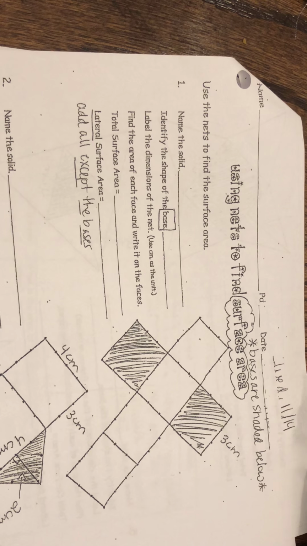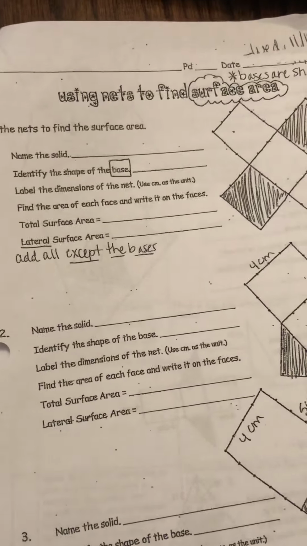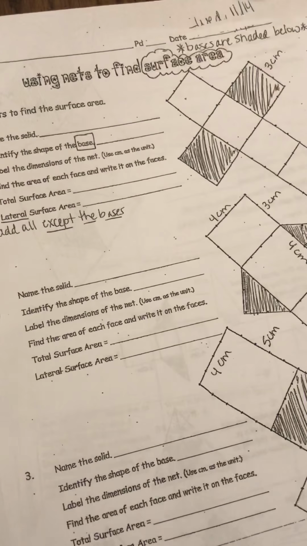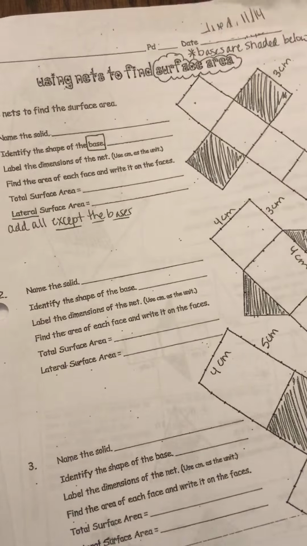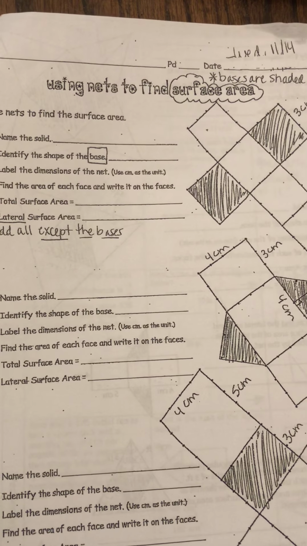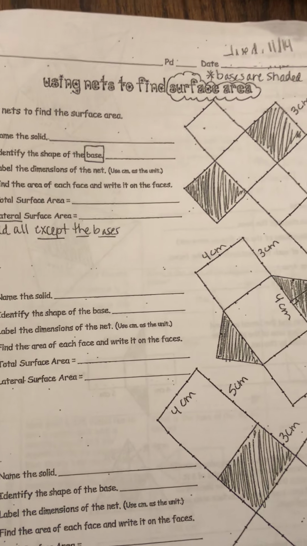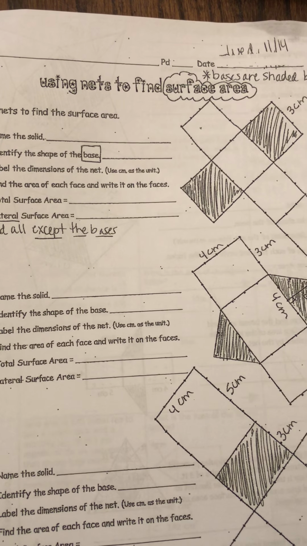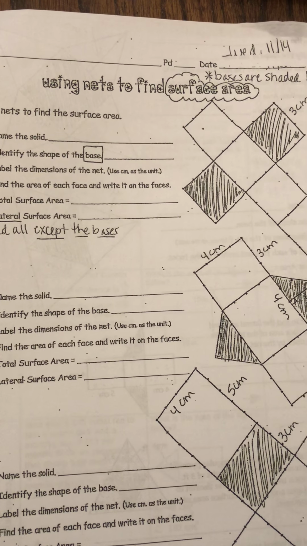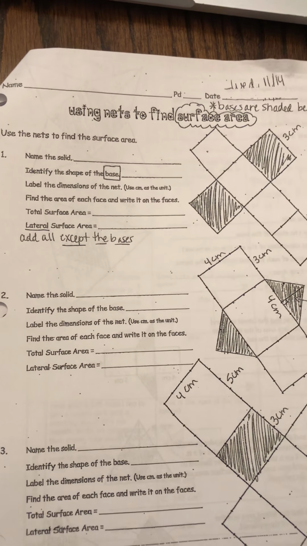All right, y'all, so we are talking about using nets to find surface area. And the cool thing about surface area is that we technically have been doing this. So surface area is like finding the area of a surface. So like if you want to wrap the outside of a present or a Christmas present, or maybe you want to paint the surfaces of your walls. Maybe you were changing the color of your bedroom. All right, so that's where we use surface area.